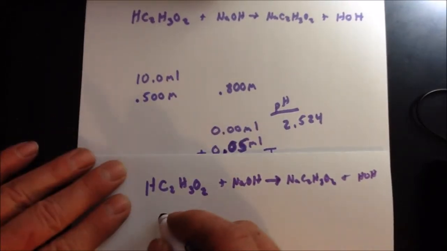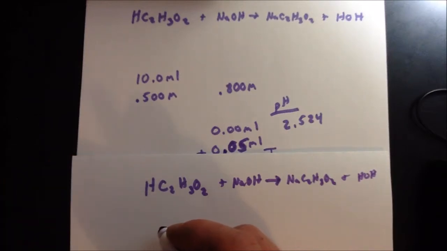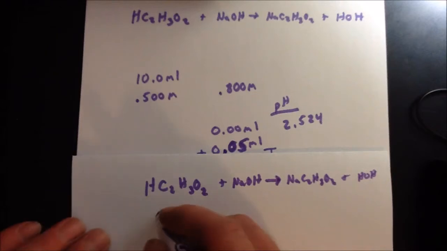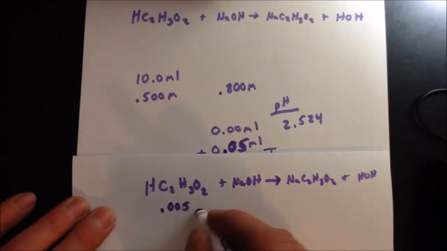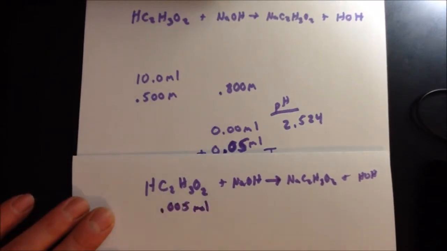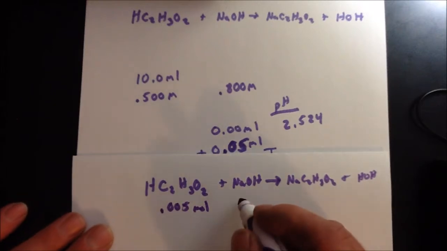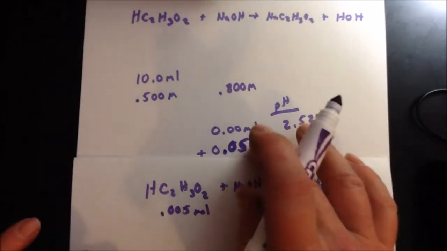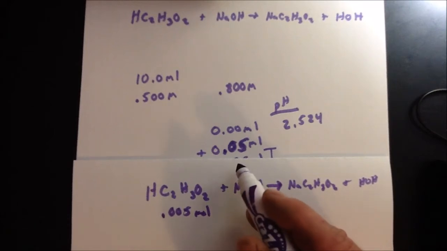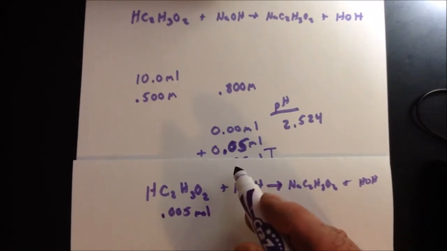So if I remember right from earlier, we had 0.01 liters times 0.5 molar is 0.005 moles. And that's going to be a constant throughout the initial part of this problem. And now at this point, we've added 0.05 milliliters.